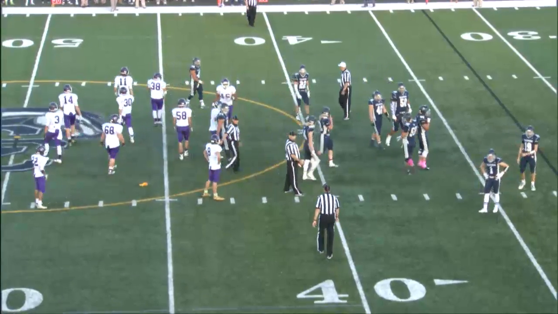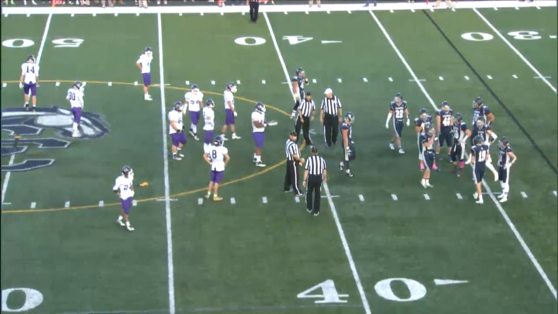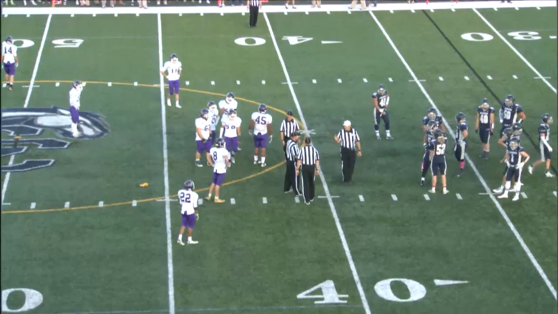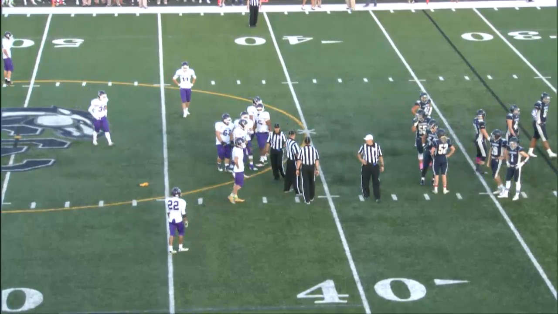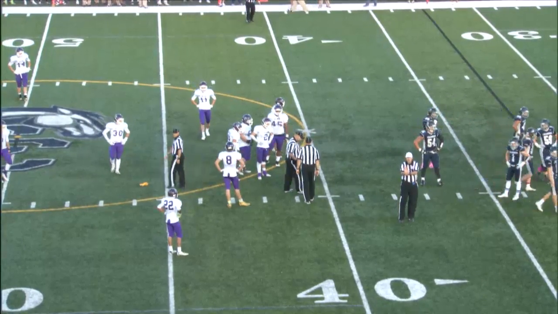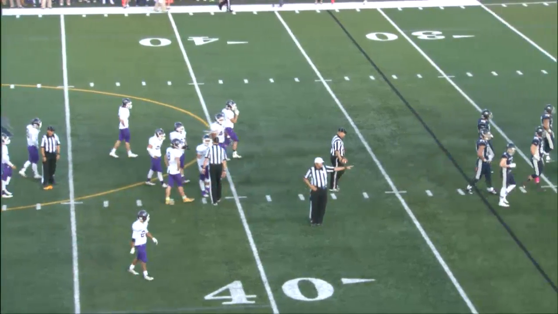There was a flag that came from the defensive backfield of the Bees. Let's see what that call is going to be. It looks like it's going to be on the defense, but we will see. Nope, that ball is going to be walked back again.